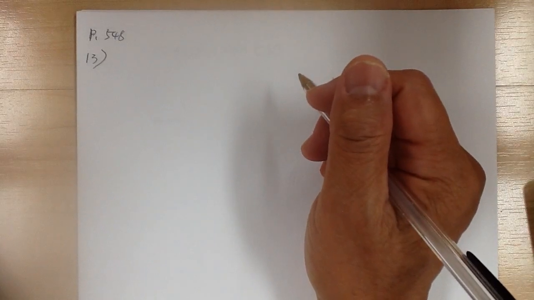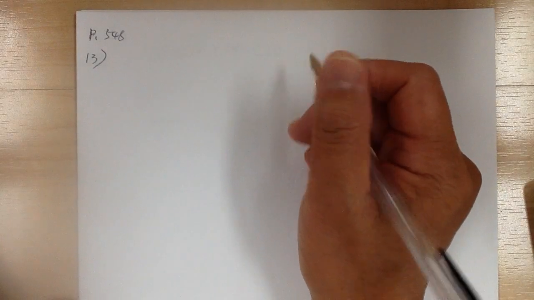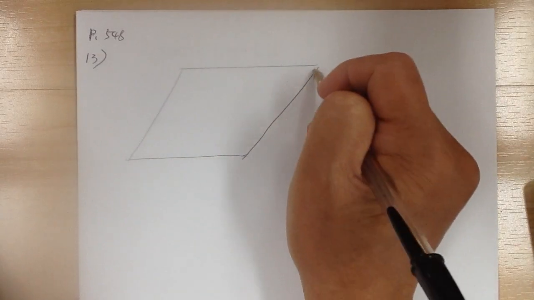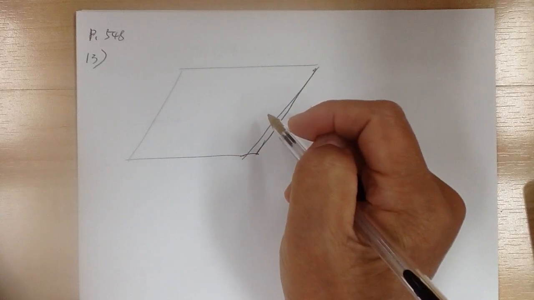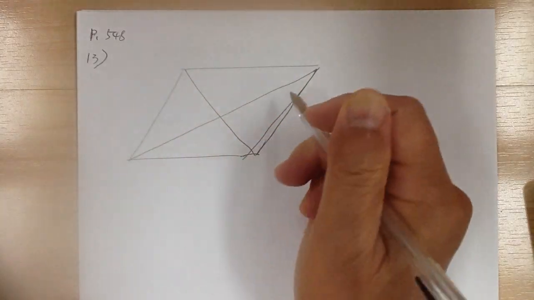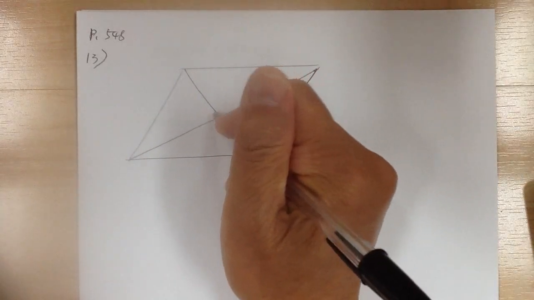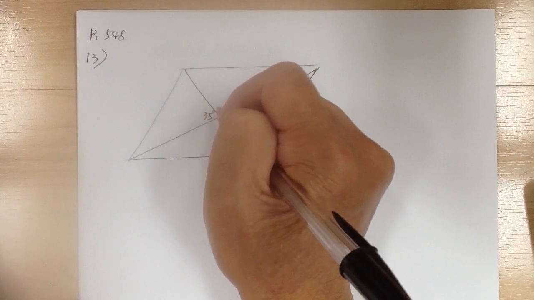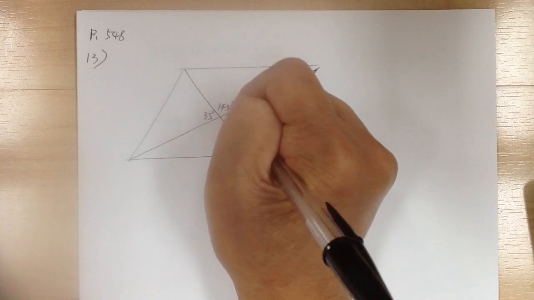Let's go to number 13. It says find the length of the side of the parallelogram whose diagonals intersect at a 35-degree angle. Now, as you know, there's going to be two angles, right? So one is going to be 35 degrees, and they're supplementary angles. So 180 minus that would give you 145 degrees.